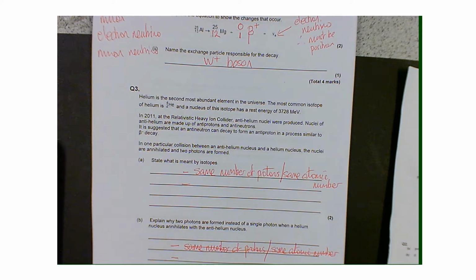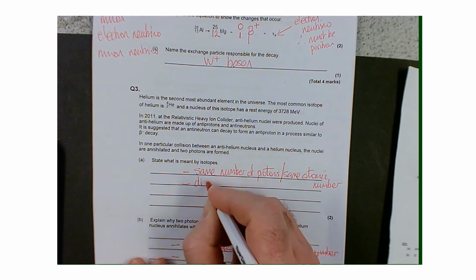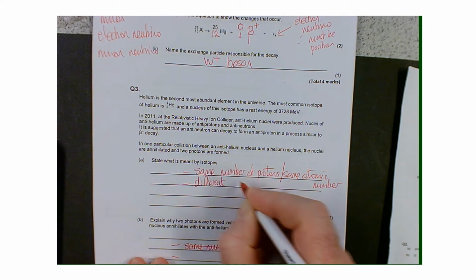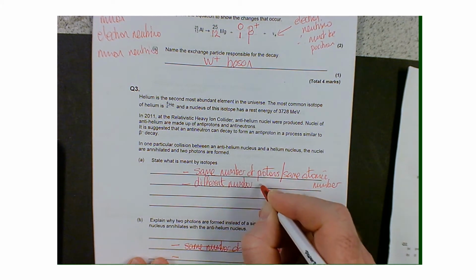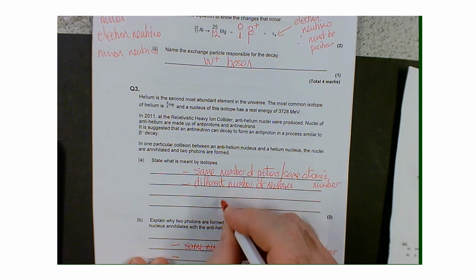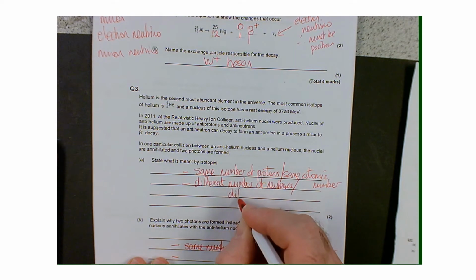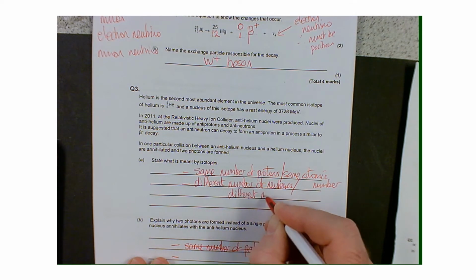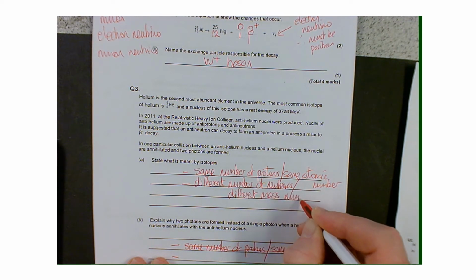Still be the same. So what you're saying is not untrue, but it's irrelevant because the number of neutrons doesn't affect the charge. So it would be unnecessary, but a different number of neutrons is all you need to say, or a different mass number. Right, now that's fine.